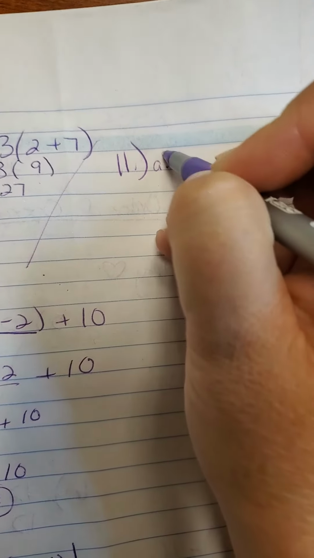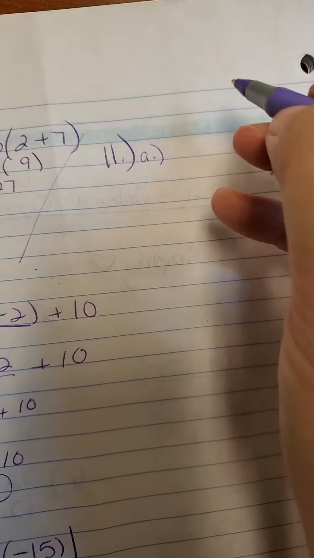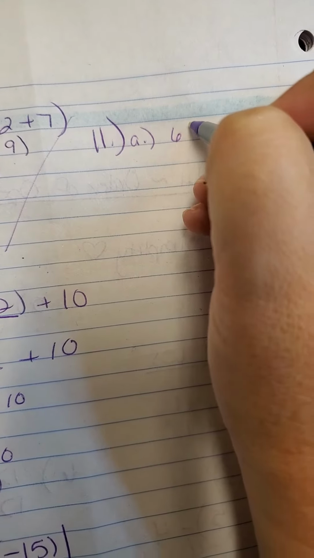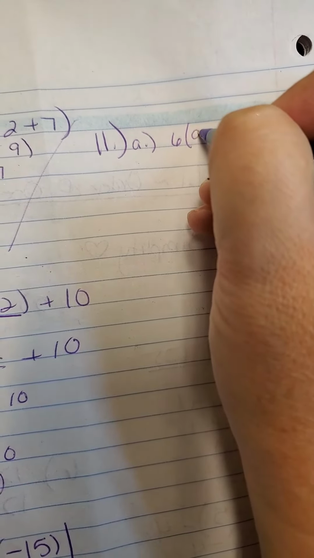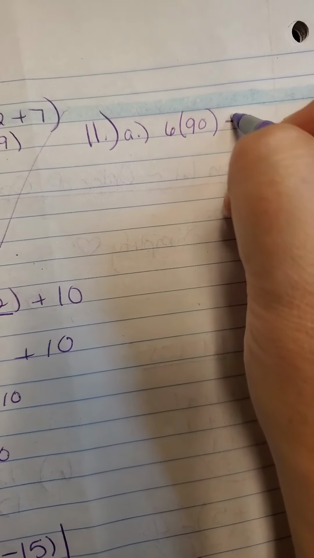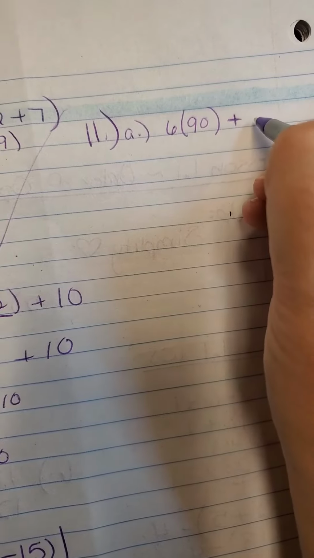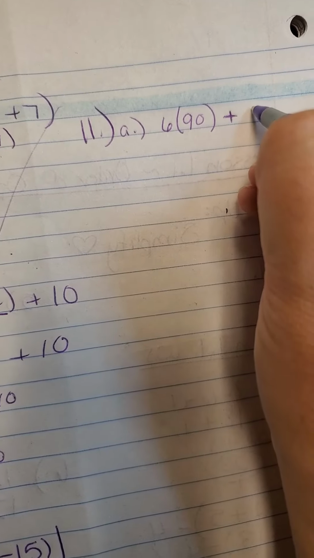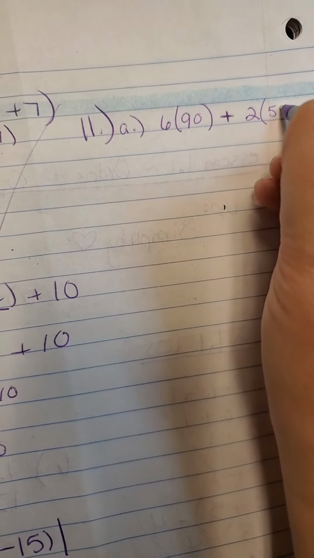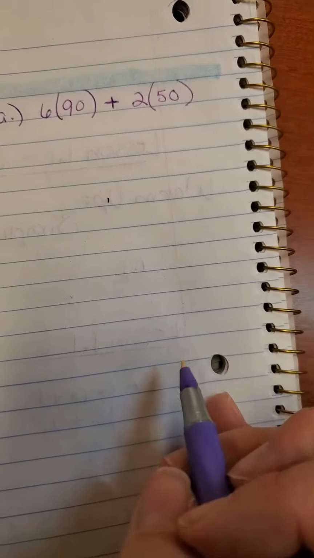But we have 11A. If we sold 6 tickets for adults and they were $90 each, and we have to add that amount that we made. We sold for $2, we sold 50 tickets to students.